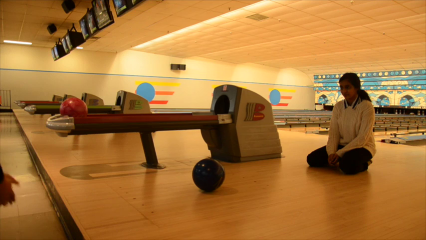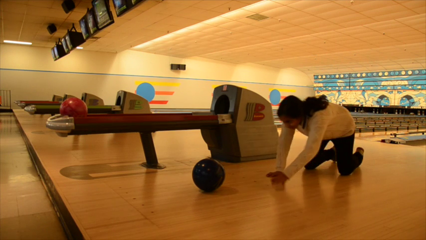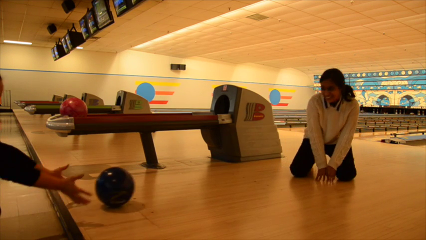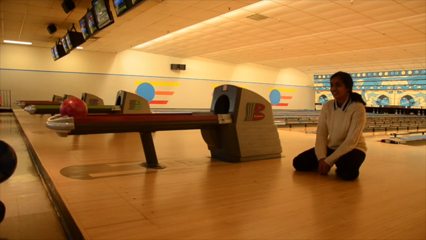Here, we have a ball that is at rest. It remains at rest until Jessica gives it an applied force that makes it roll over to me.